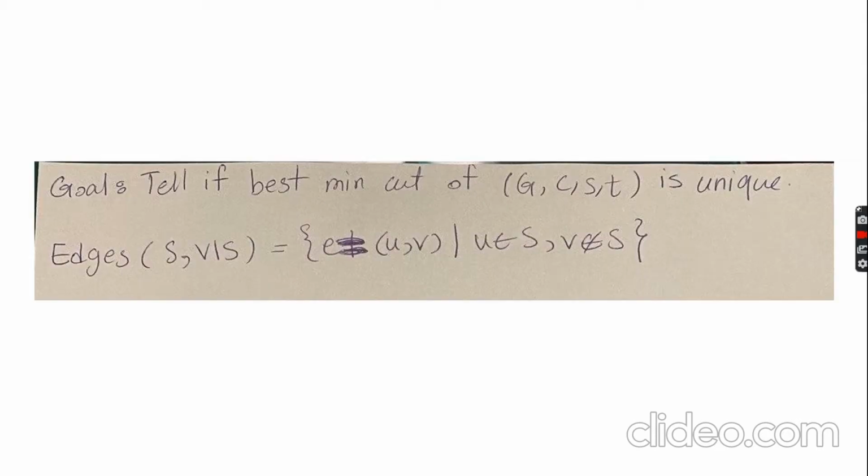Now let's take a look at part B of problem 1. So again, we're given a network G, which is an acyclic and directed graph, and a source node S and sink node T, and we want to tell this time.